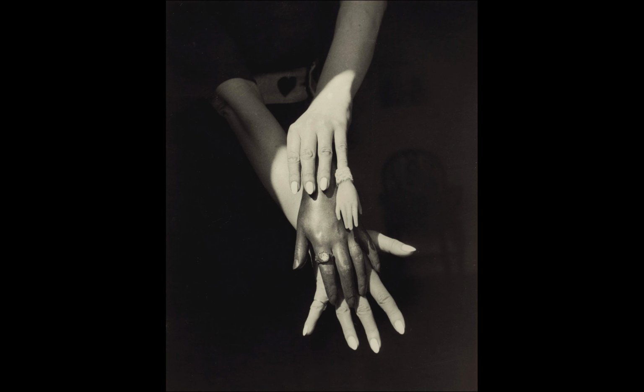Here's a very interesting symbolic as well as conceptual portrait by Claude Cahun. It is a self-portrait. And of course, again, she's really addressing the multiple layers of multiple beings contained within one body.